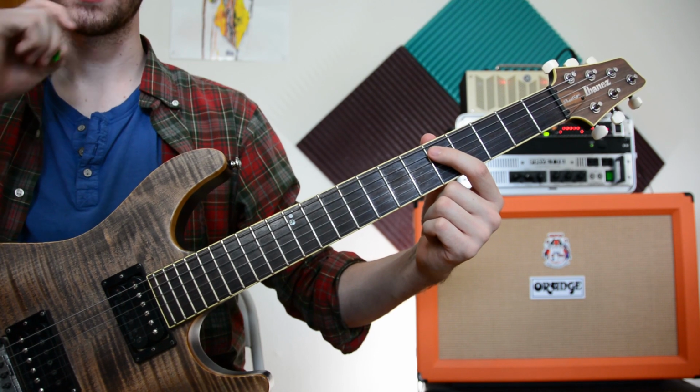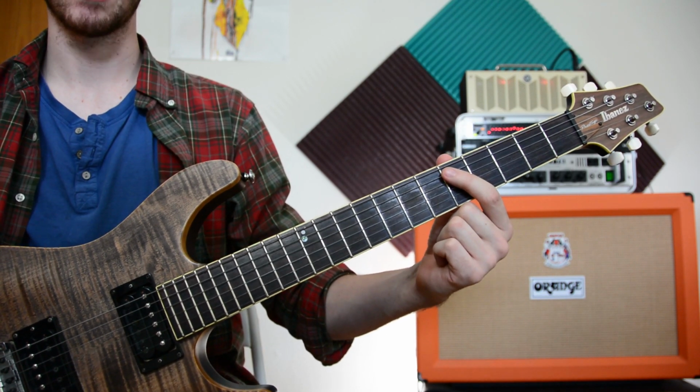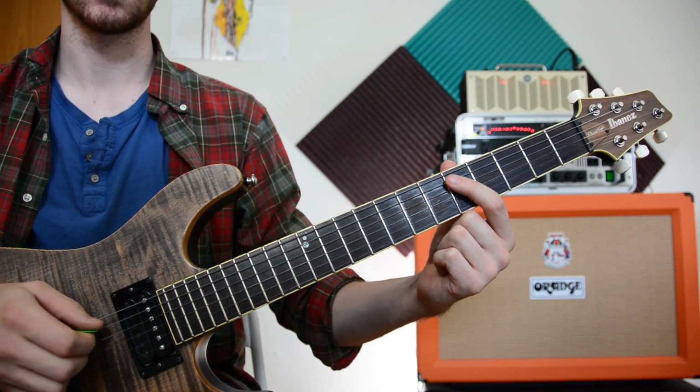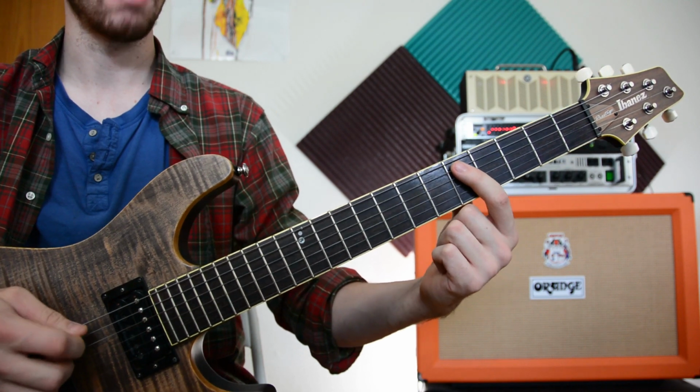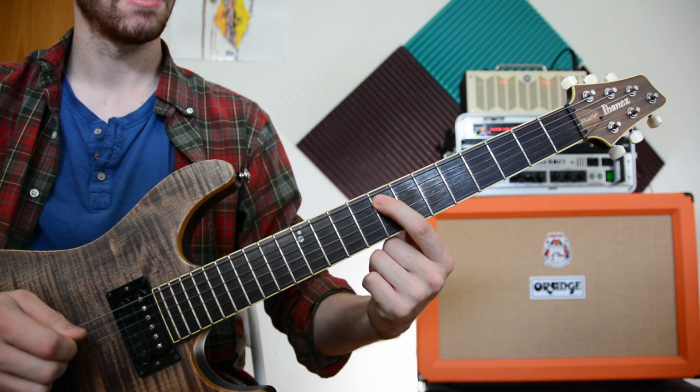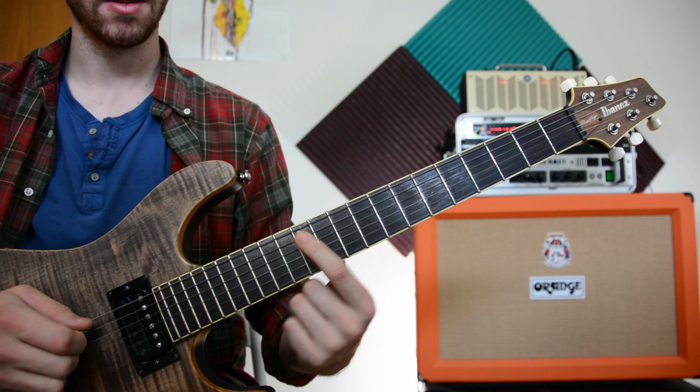In order to construct the minor 7th chord, we're going to take the minor chord bass from earlier and then count 3 frets up from the 5th. So, minor chord bass, 3 frets up from the 5th, 1, 2, 3.